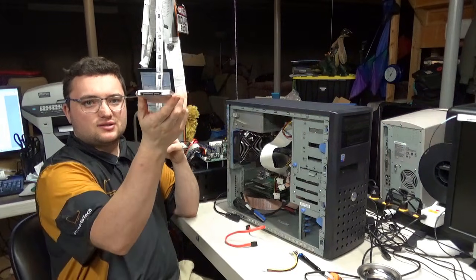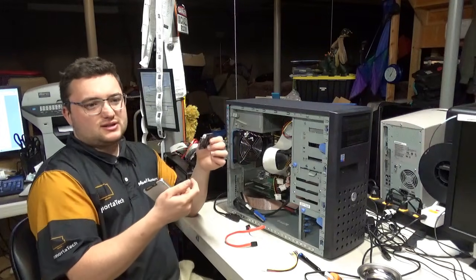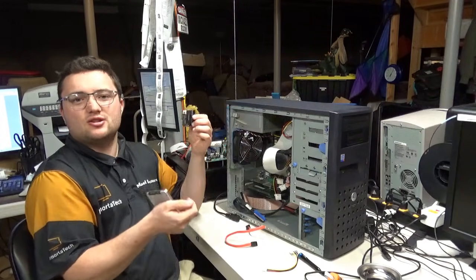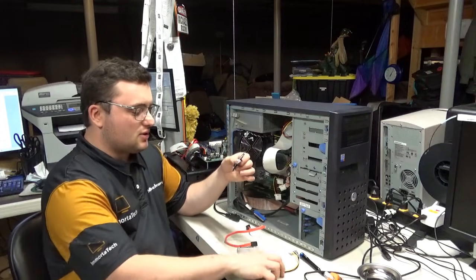Right. See these guys? That's parallel ATA. This is serial ATA. I'm not going to explain what the difference is. It doesn't matter. It's more modern. That's all you need to know. Right. So this is a little adapter board, but it needs power.